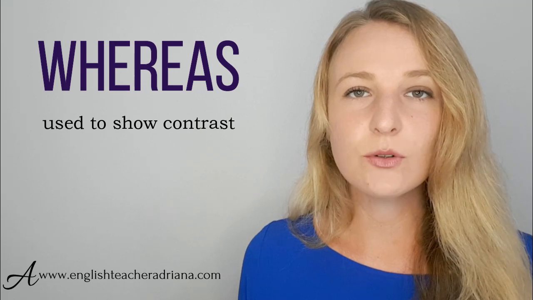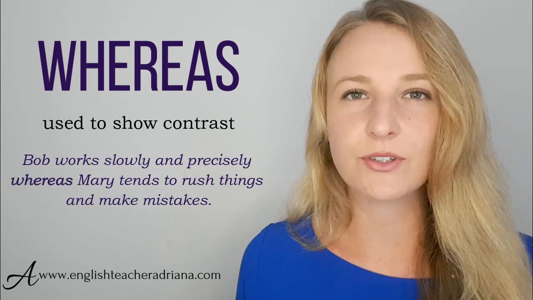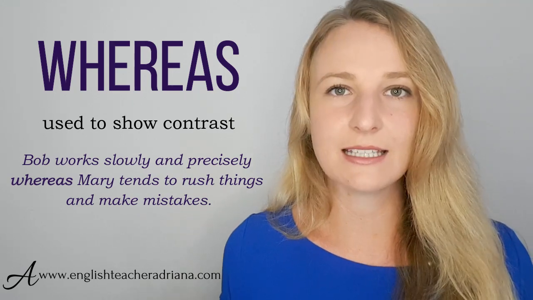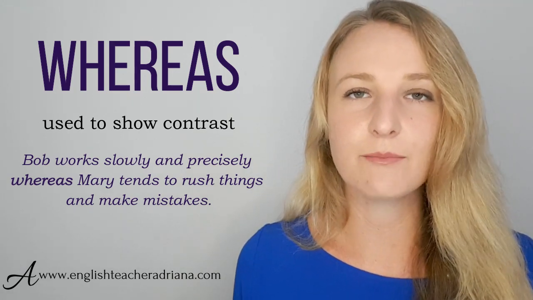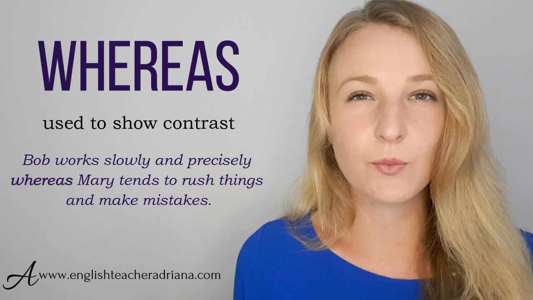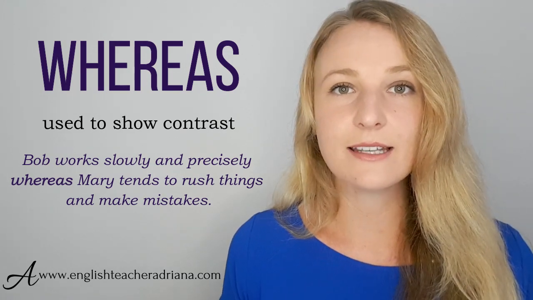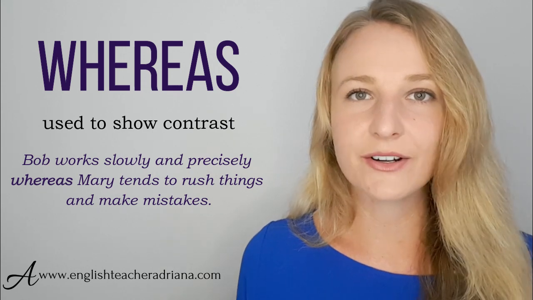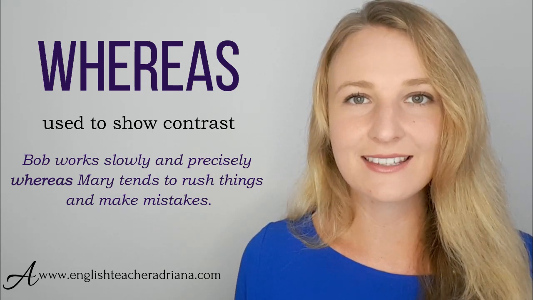Whereas. For example, Bob likes to work slowly and precisely, whereas Mary tends to rush through tasks and makes many mistakes. So notice here how we're comparing Mary and Bob, how they both work. And we are linking this in one sentence with the word whereas. Careful pronunciation, whereas. Whereas.